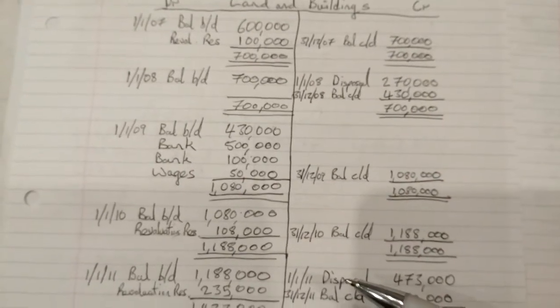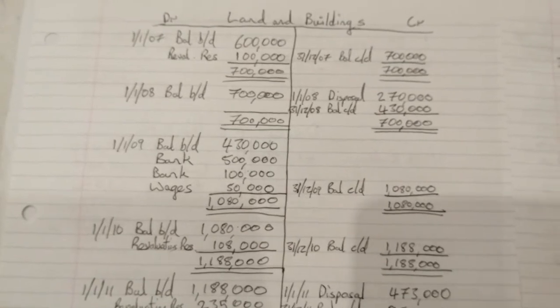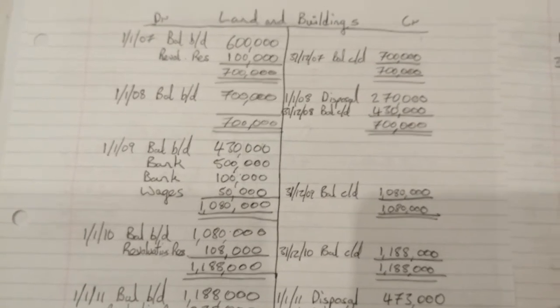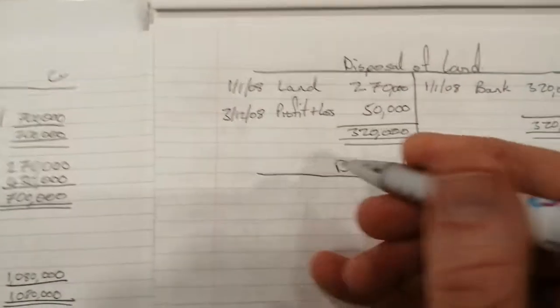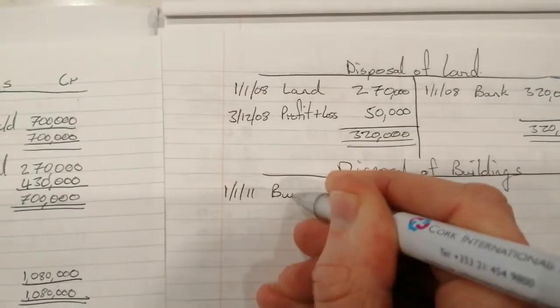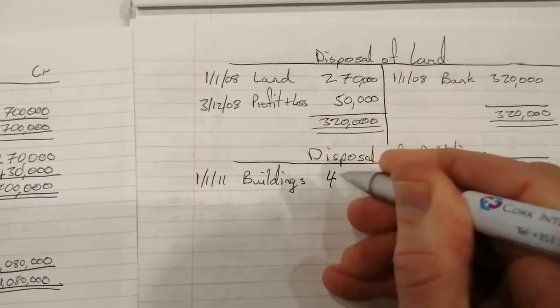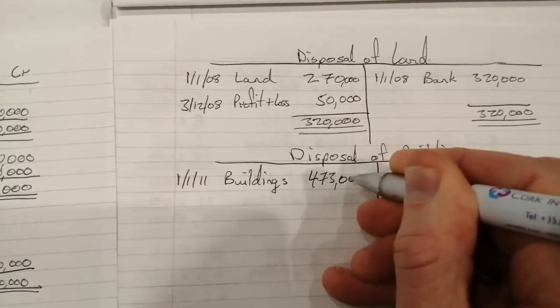Since it says disposal in the land and buildings account, we're going to say buildings since we disposed of buildings, and it's going to be the same amount. So over here, 1st of the 1st 11, buildings, 473. Okay.